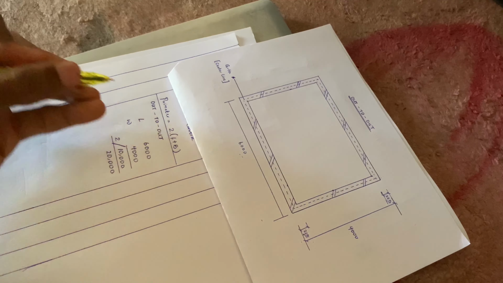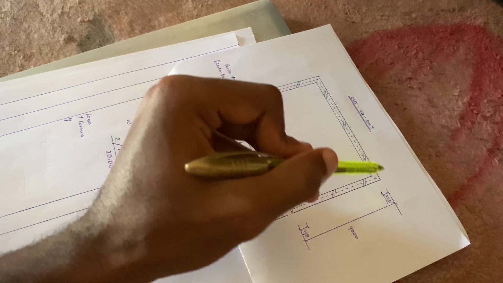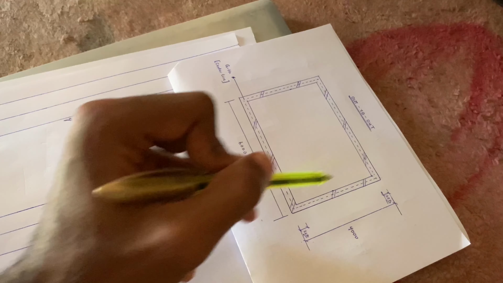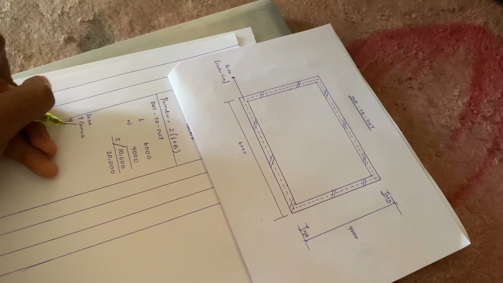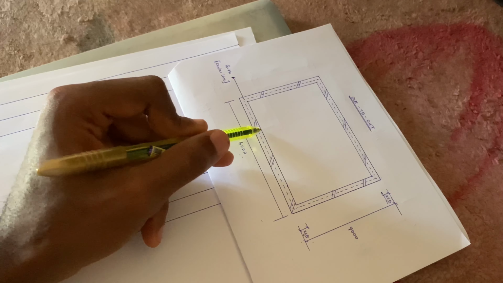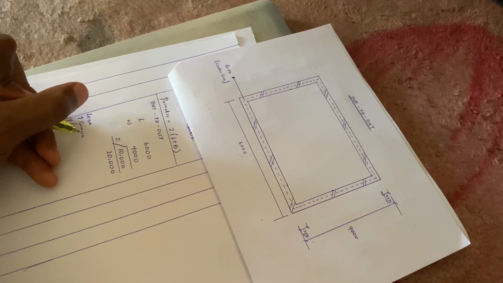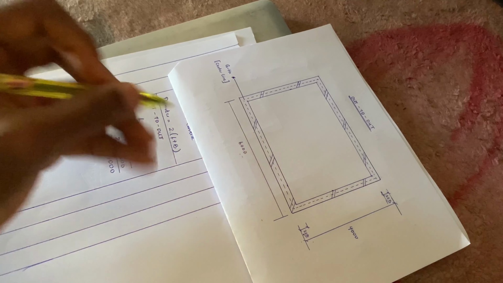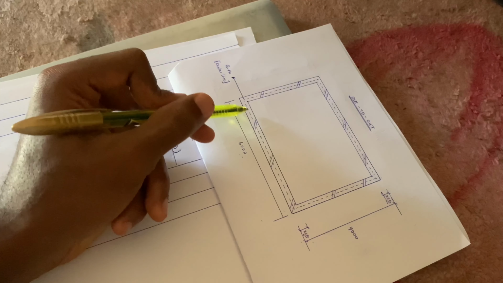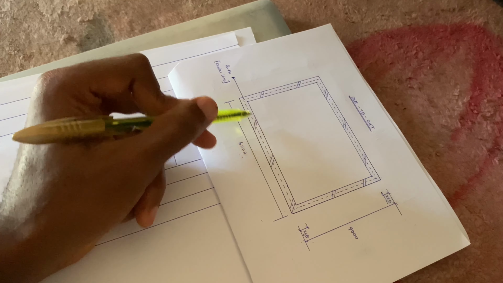Now, what does this 4 corners mean? This 4 corners is a formula that we're going to be adopting to calculate for these 4 corners. And what it means is 4, which is for the 4 sides of this building, times 2, which is for the 2 sides of the thickness of the block work, then you times it by half, because we are looking for the center of the thickness of the blockwork.